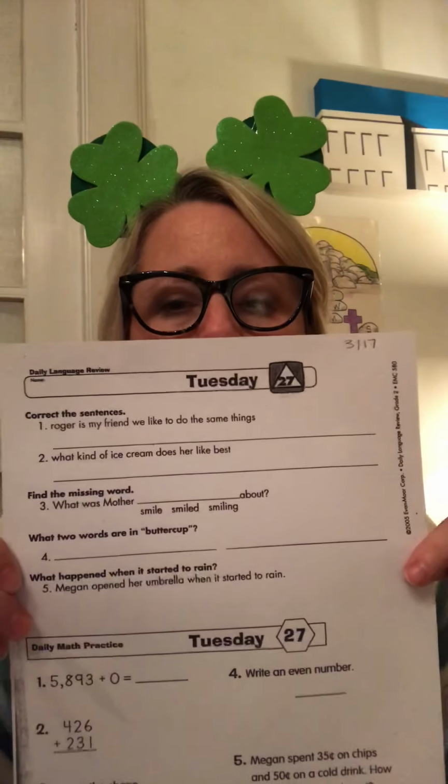And let's move into today. I'm just going to quickly go through it. You're going to, again, start with your early bird, okay? And you've got another word problem, so make sure you show your work, all right?